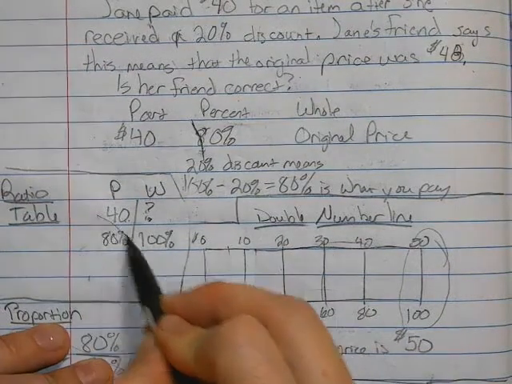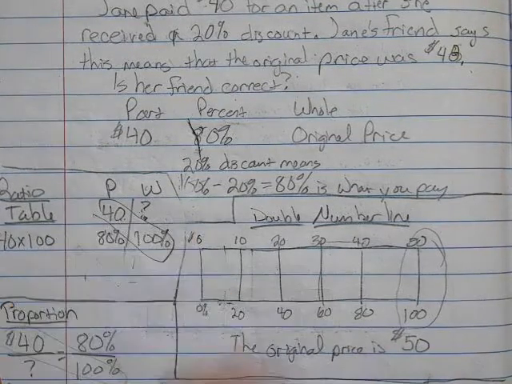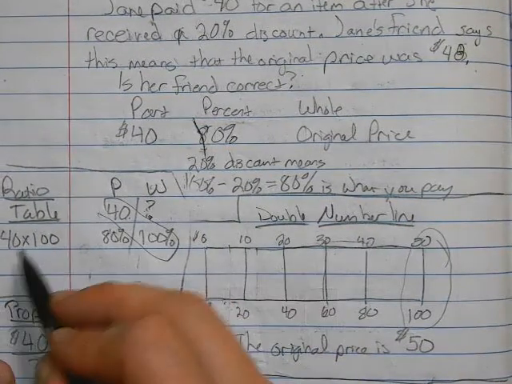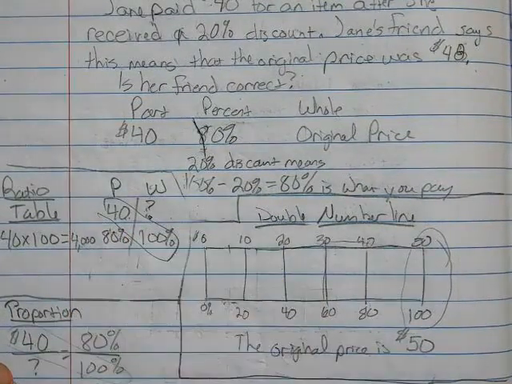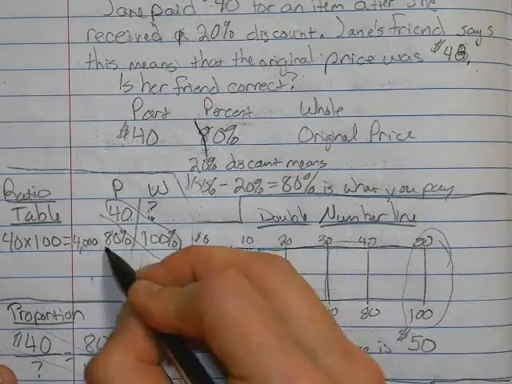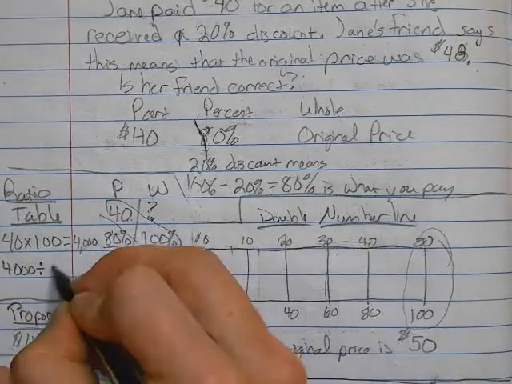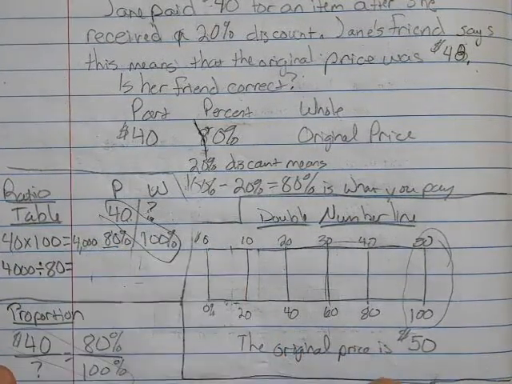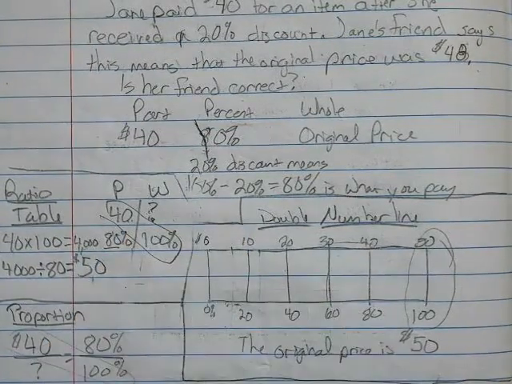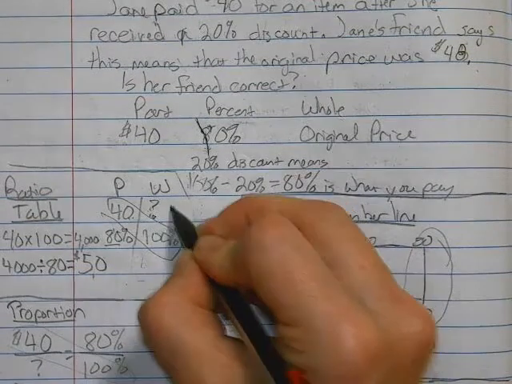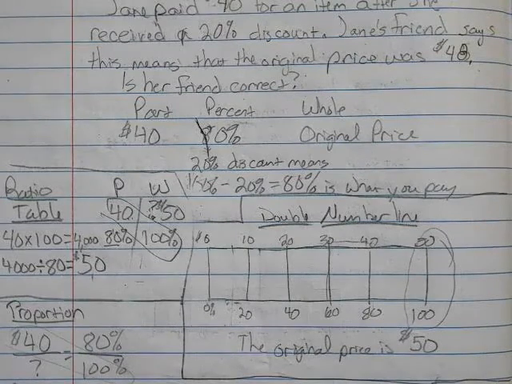So we cross multiply. That's 40 times 100. 40 times 100 gives me 4,000. Then we divide by what's left. So that's 4,000 divided by 80 gives me 50. And so that means that the whole price was actually $50. And so you can say that she is wrong.